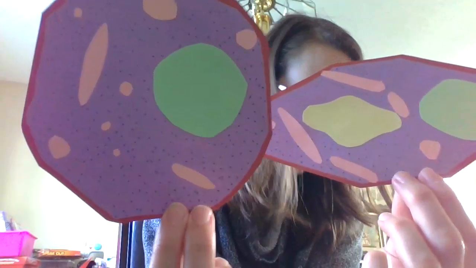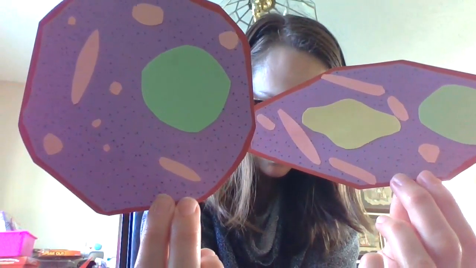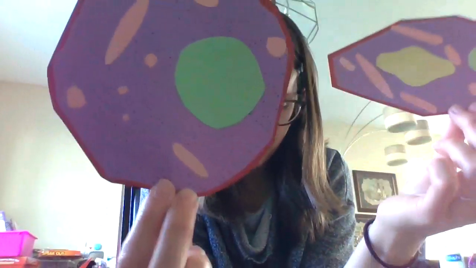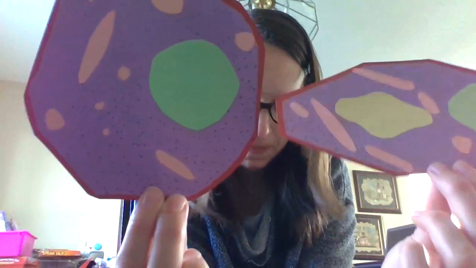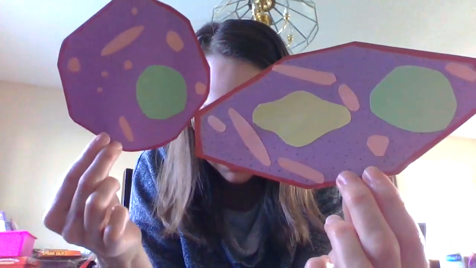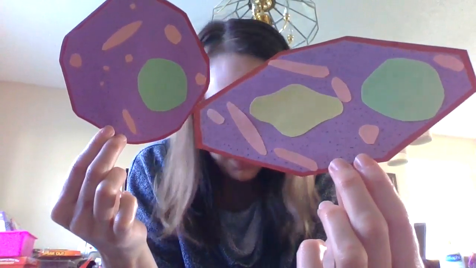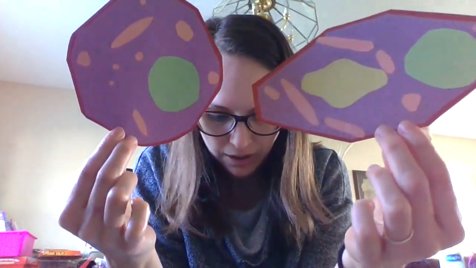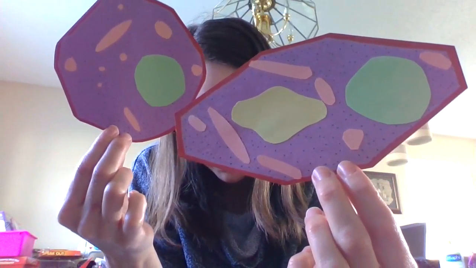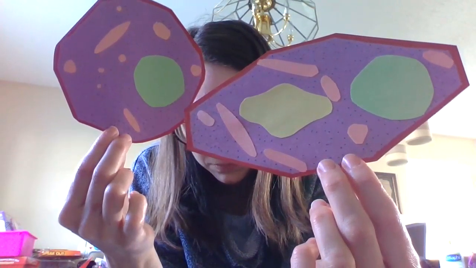The pink shapes on each of these are the organelles, which are the inner parts of the cells. One thing that's in the plant cell that you'll notice is not in the animal cell is this yellow shape, and that's the vacuole. The vacuole is the storage space in the cell where it stores up energy.